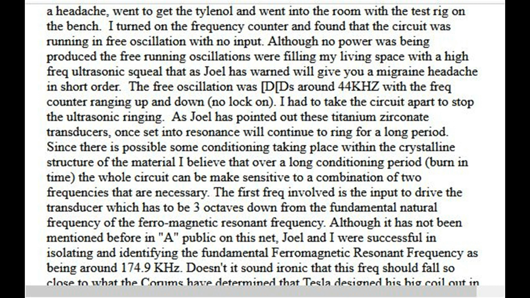The first frequency involved is the input to drive the transducer, which has to be 3 octaves down from the fundamental natural frequency of the ferromagnetic resonant frequency. Although it has not been mentioned before in public on this net, Joel and I were successful in isolating and identifying the fundamental ferromagnetic resonant frequency as being around 174.9 kHz.